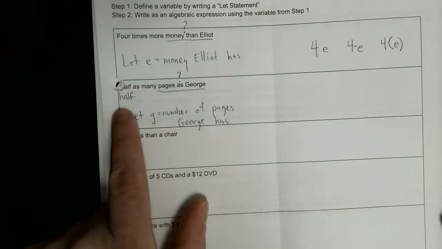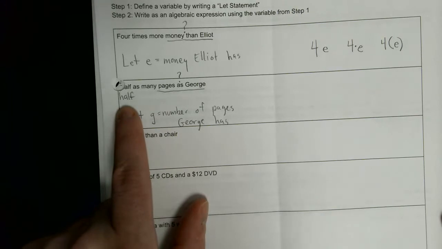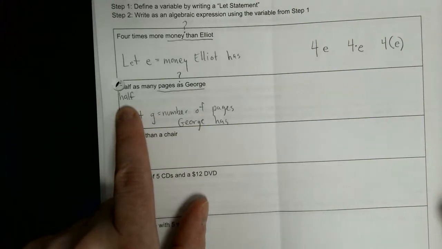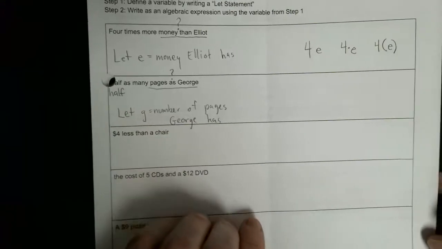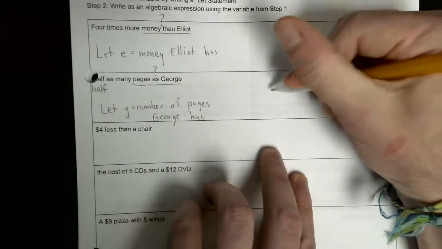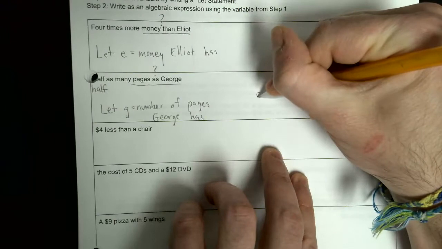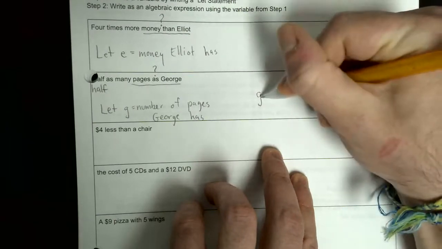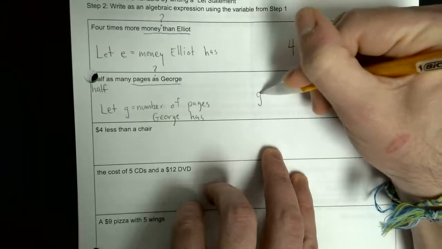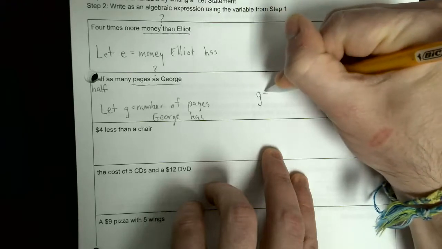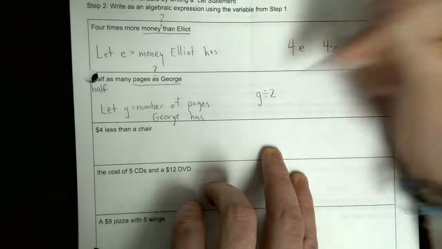Now again, we've seen this one before, where with half, you think of the fraction half, but to find half of something, you could also divide by 2. So there's a couple different ways we can show that. We can show it with the division sign. G is how many pages George has. We want half of that, so we're going to have G, and then we're going to divide G by 2.